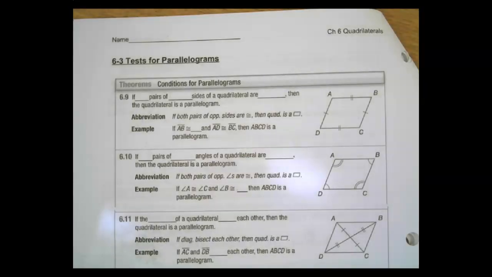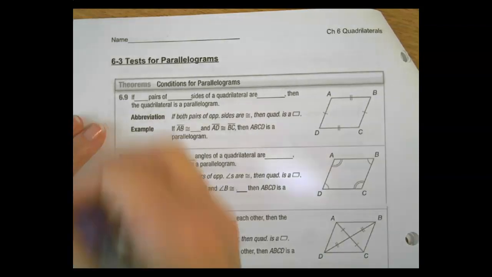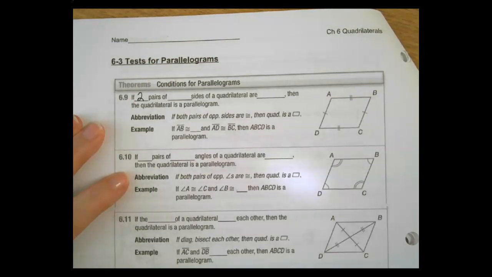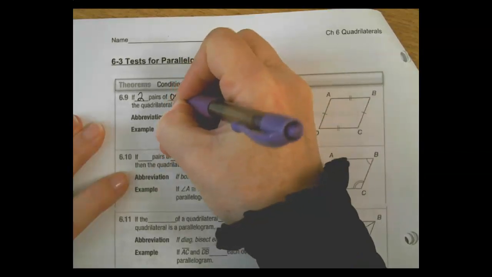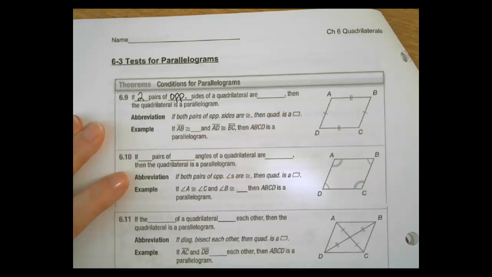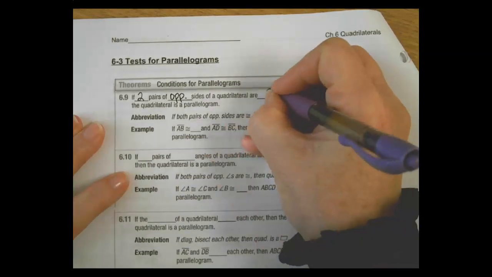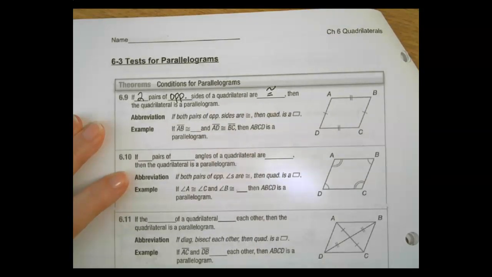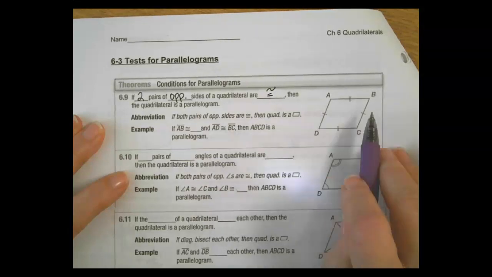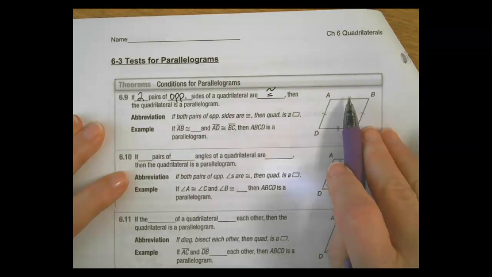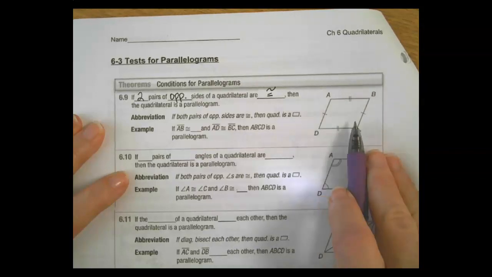So now we're talking almost like the opposites of what we were doing yesterday. And I'm looking for my glasses again. So let's go through these. If you have two pairs of opposite sides of a quadrilateral that are congruent, then the quadrilateral is a parallelogram. Yesterday it was all about the parallelogram being a quadrilateral. Now it's kind of the opposite. If you have opposite sides that are congruent, then this quadrilateral is a parallelogram.